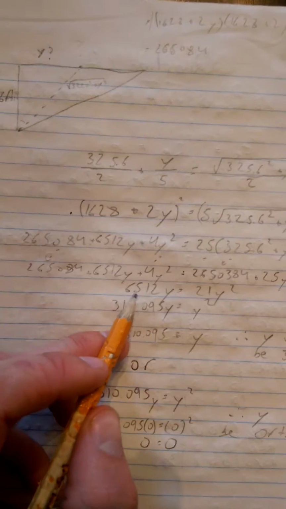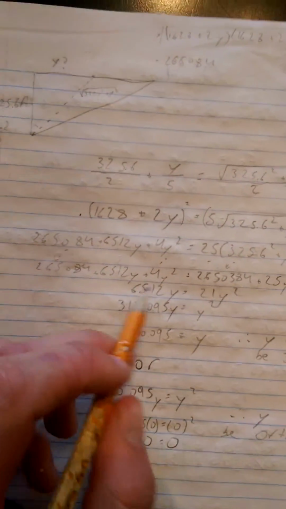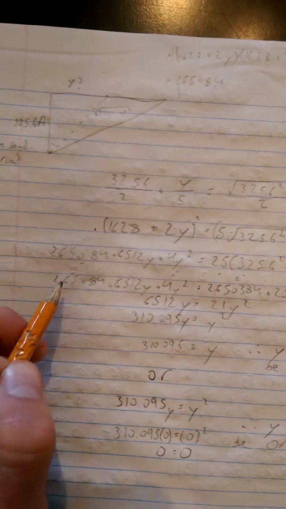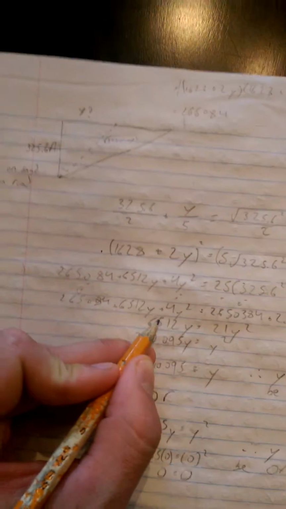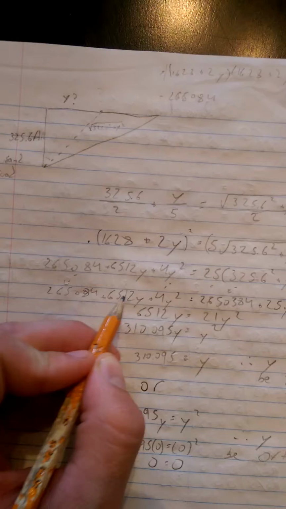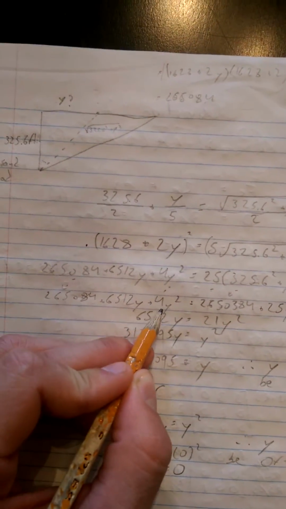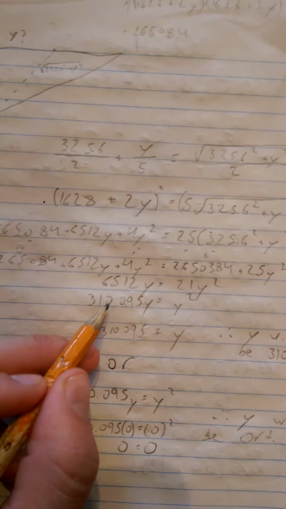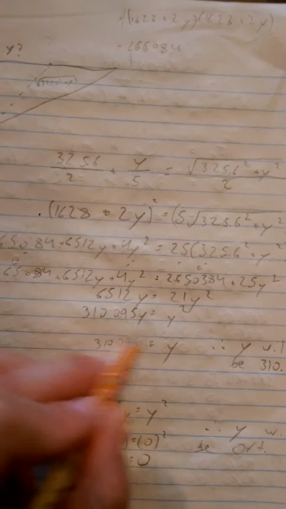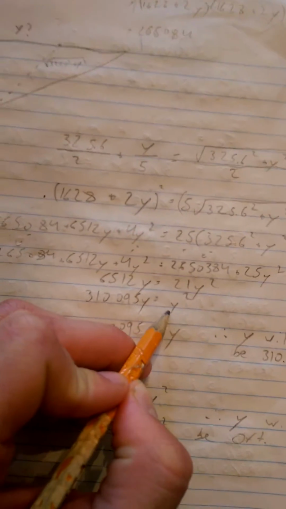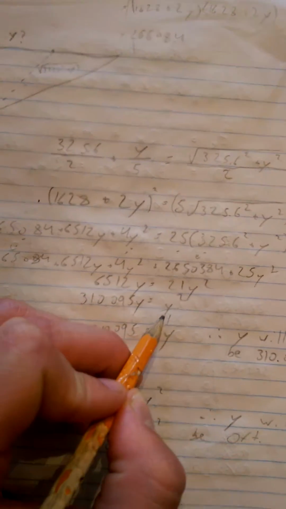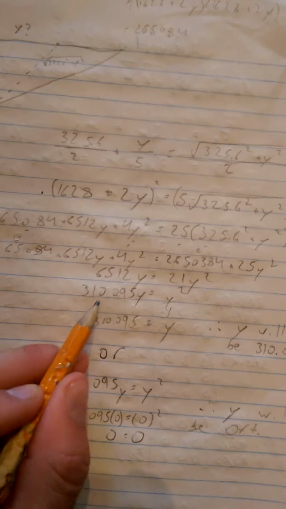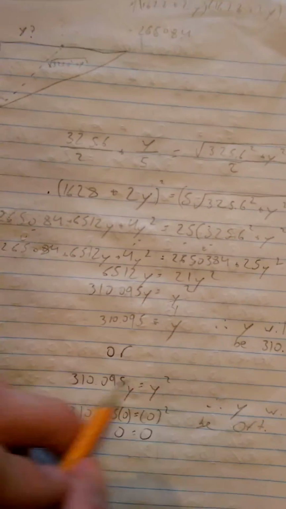And then I brought over, this actually equals this, so they both cancel out, because if you subtract them from both sides, it'll cancel out, leaving me with this number. And I subtracted 4y squared from 25y squared, leaving me 21y squared. And then I divide both sides by y. Dividing this side by y, I can cancel at the bottom, leaving me with 1y on the top, so it just equals y, and 310 equals y.